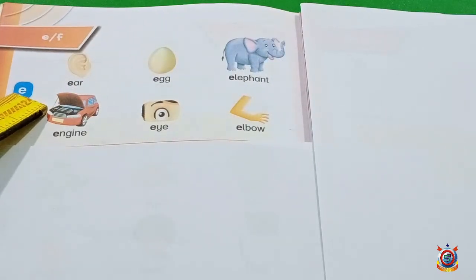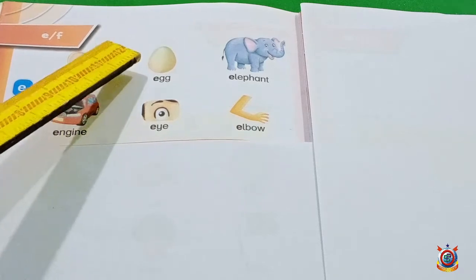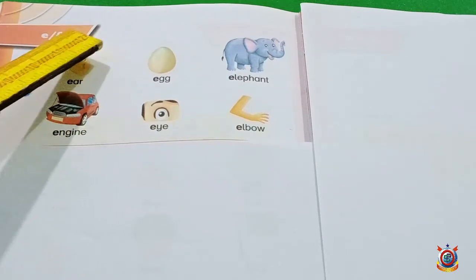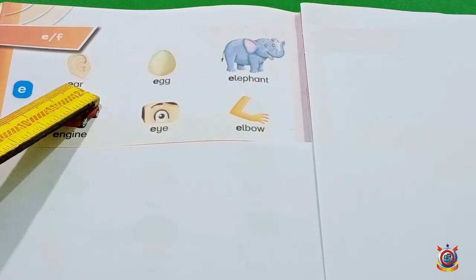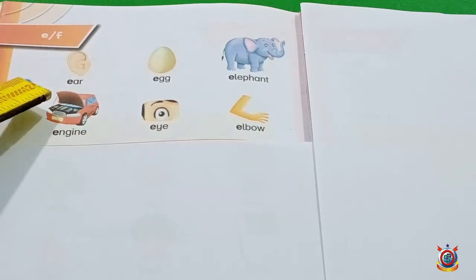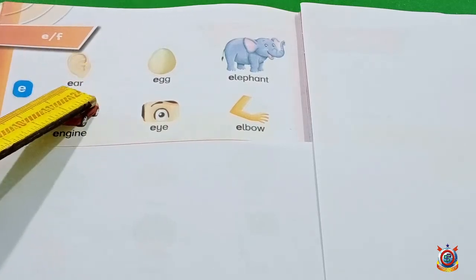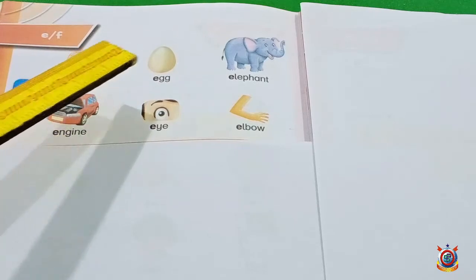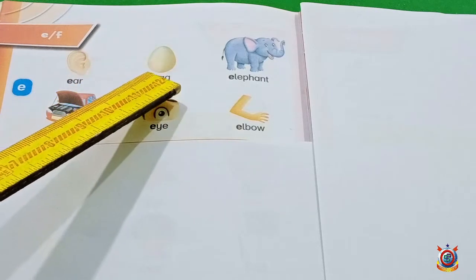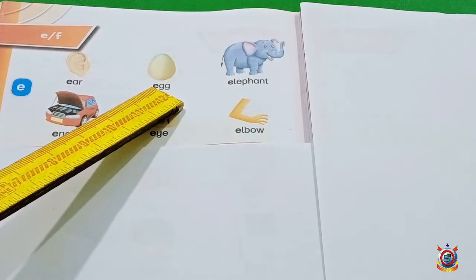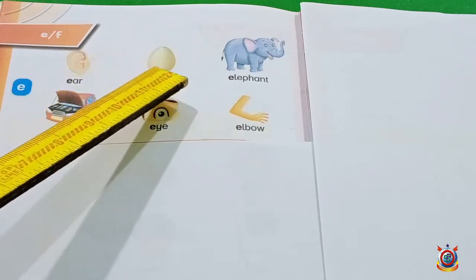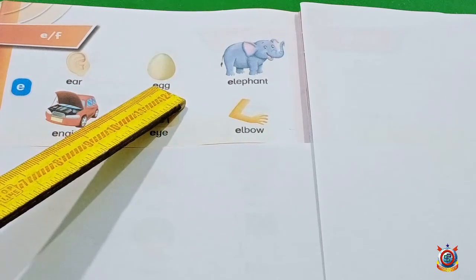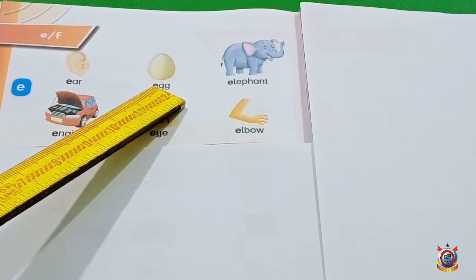Air. What is this? Air. Air beginning sound is A, so it starts from E. Air. Okay, what is this? Egg. This is egg. The beginning sound of egg is A.